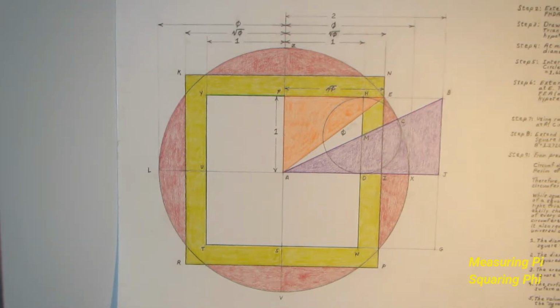Finding the midpoint of the diagonal at M, that's the midpoint, because that's the midpoint of the side too. We draw a 1-unit circle, this circle here, center at M, and where that circle intersects the rectangle's diagonal at C, AC is phi, the golden ratio, and C to B is the reciprocal of the golden ratio.